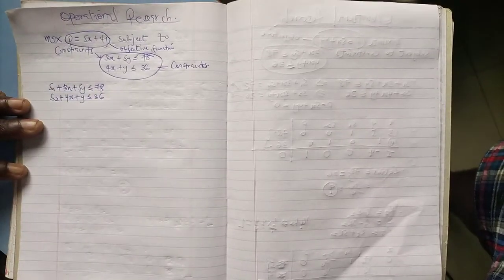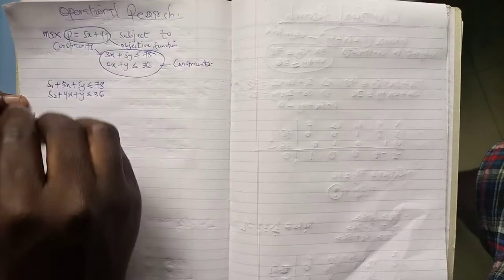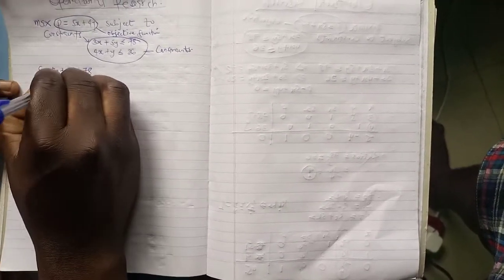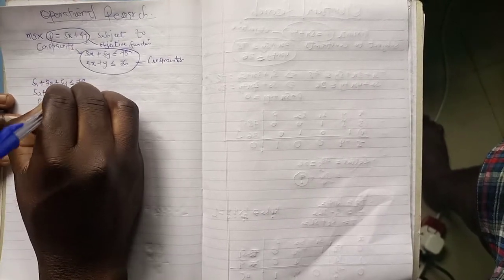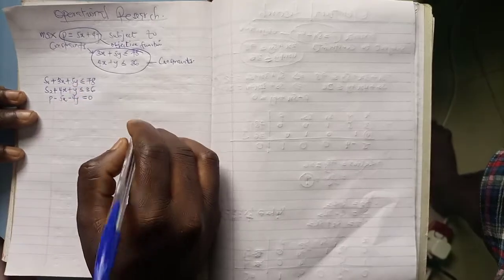Those are the various slack variables I have introduced. Then the objective function, I'm also going to equate it to 0. So I have P minus 5x minus 4y, which should be equal to 0.